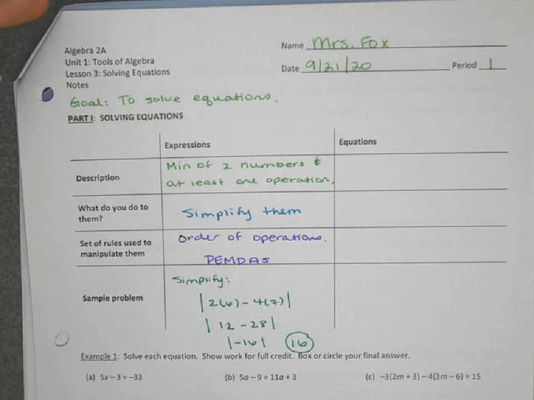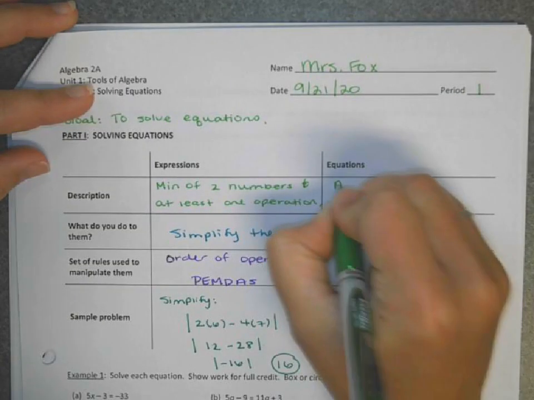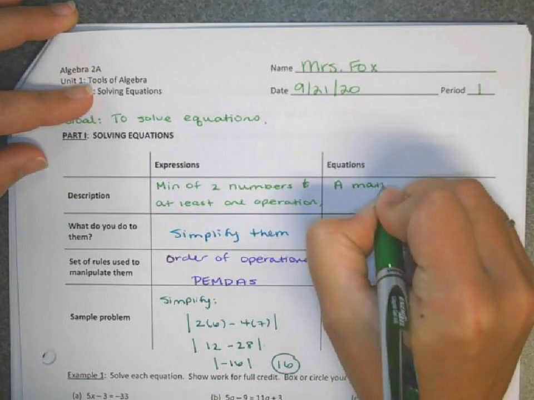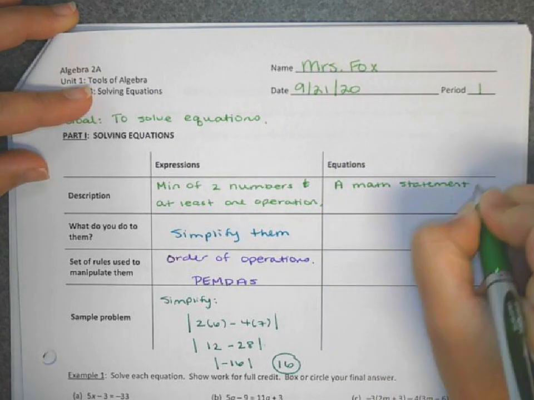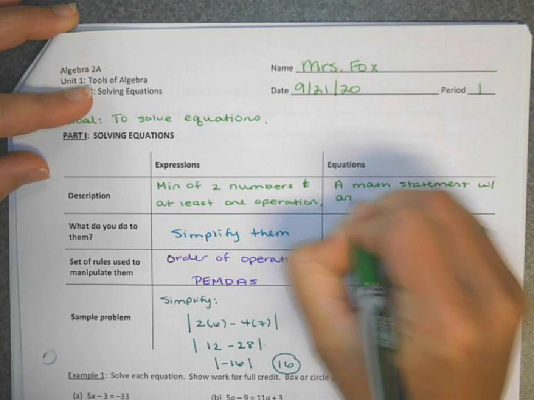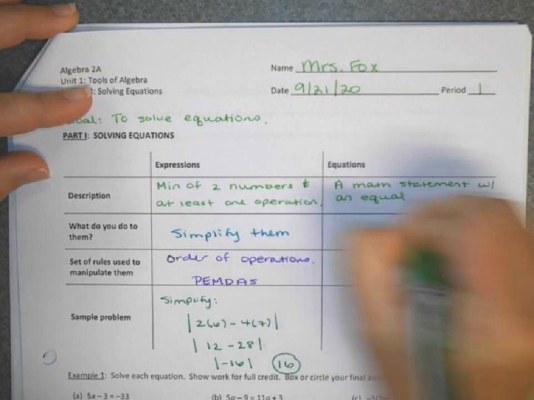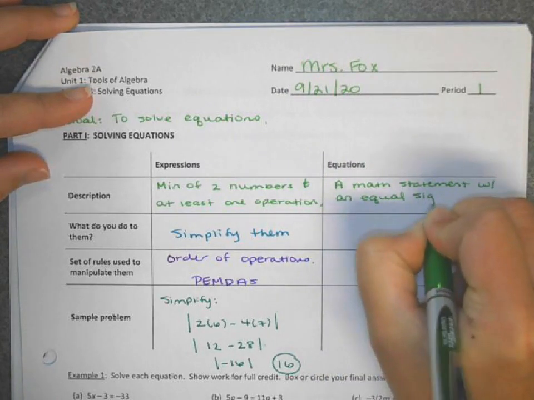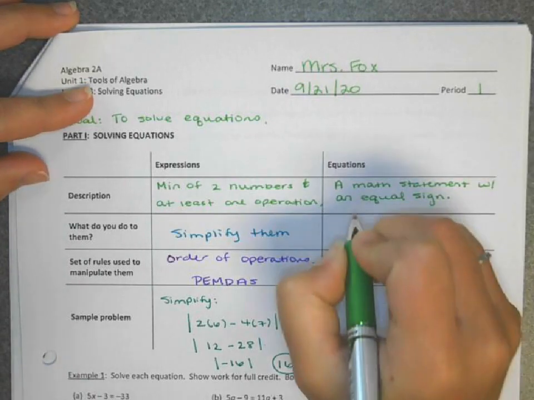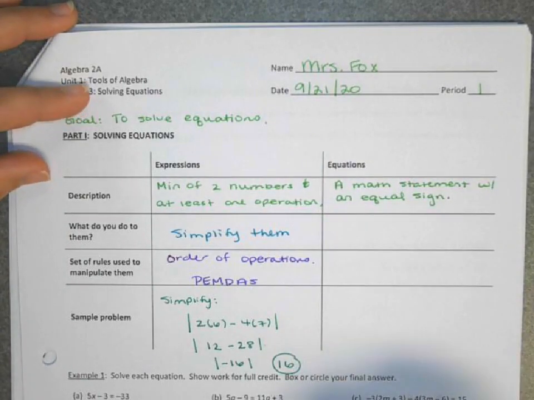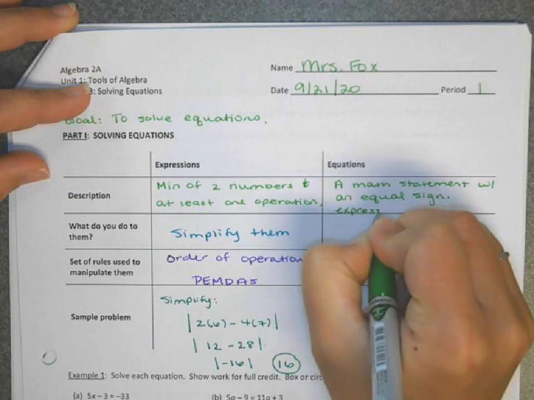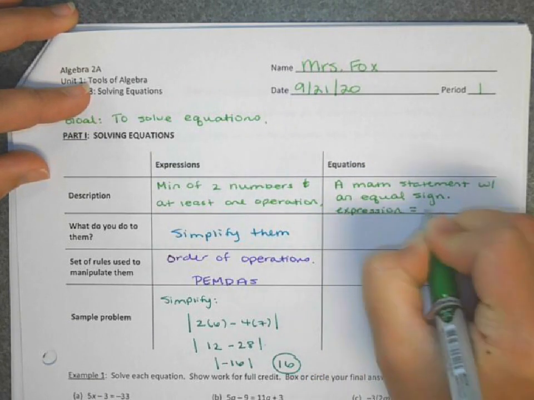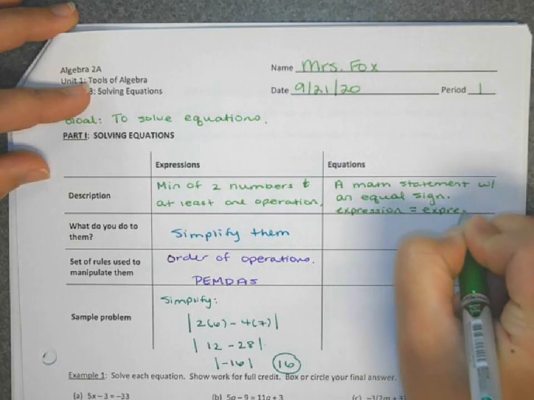And this is a math statement. It's going to have an equal sign. So really what you have is an expression on the left is equal to an expression on the right.